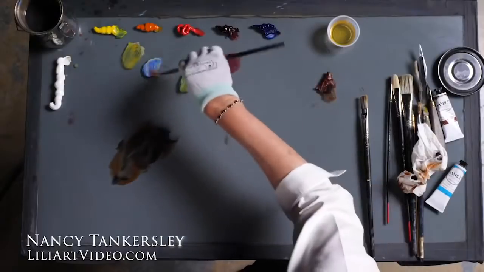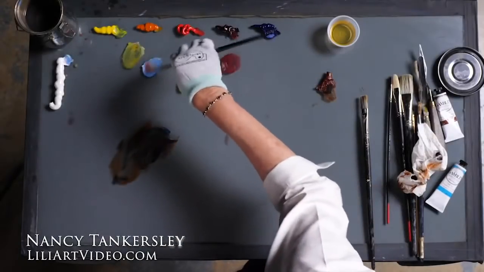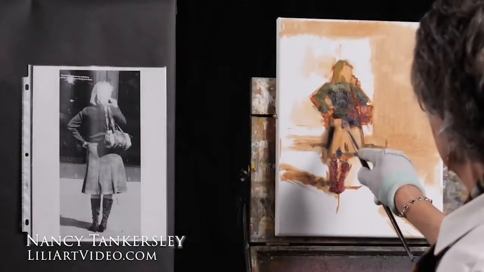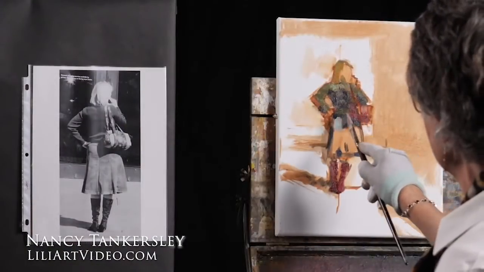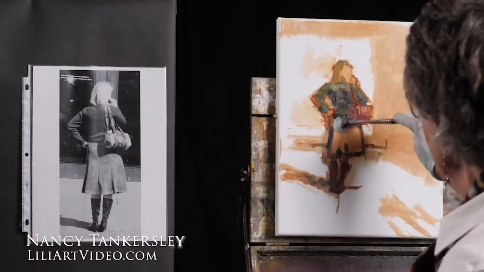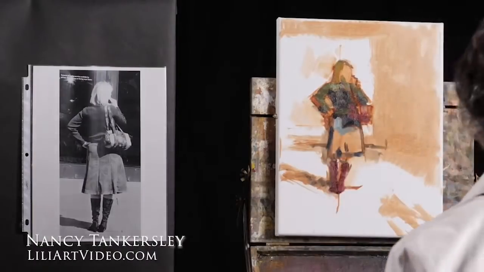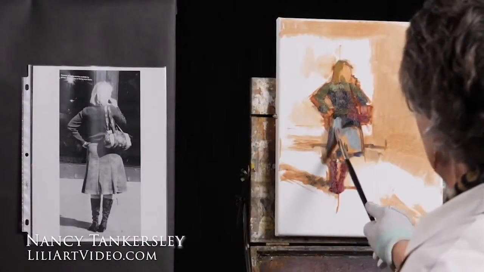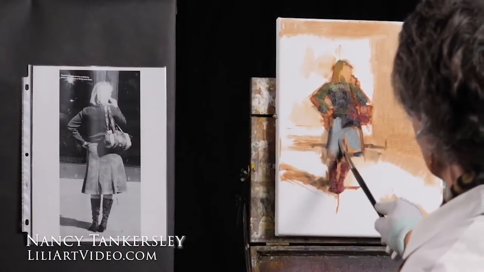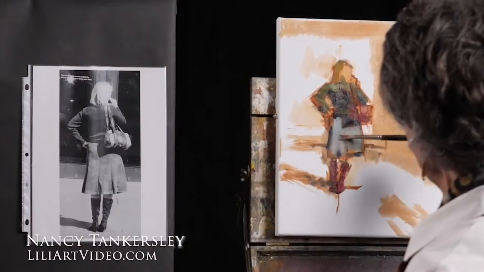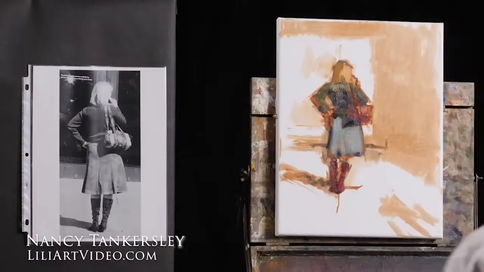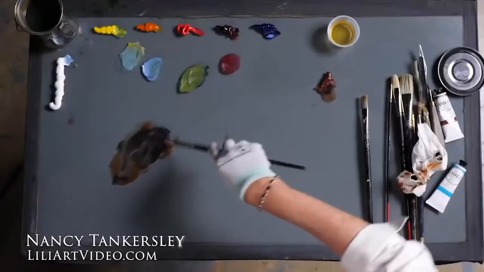So I'm going to do my denim skirt in light now. Put a little yellow in it to keep it, has a slight green cast. Block it in quickly. Okay. All right, so she's starting to take shape.